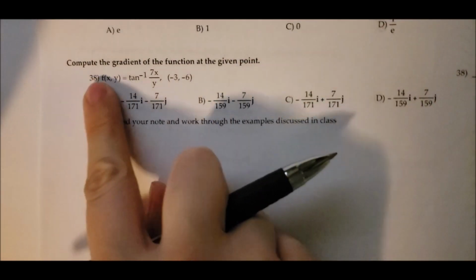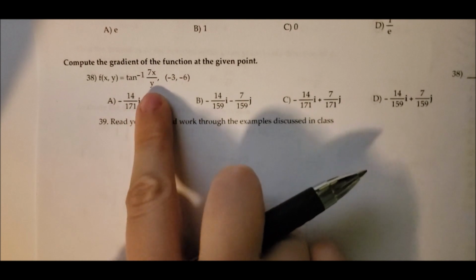So 38 is asking us to compute the gradient of a function at the given point.